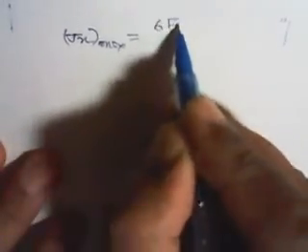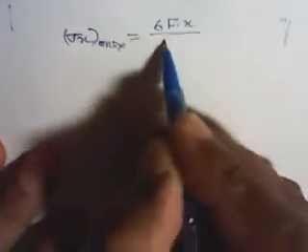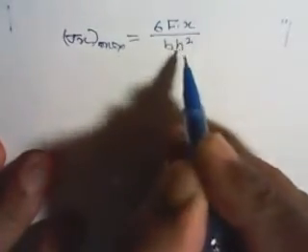So sigma X max can be written as 6F into x divided by BH square.